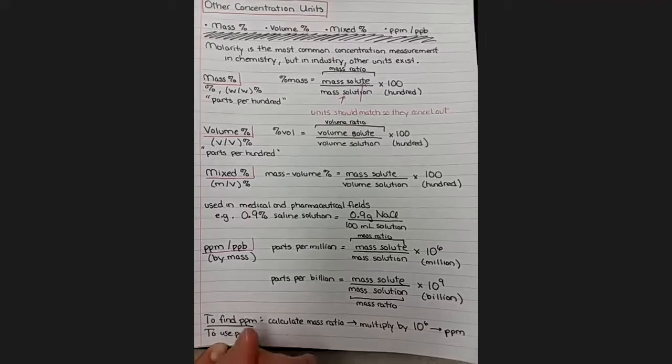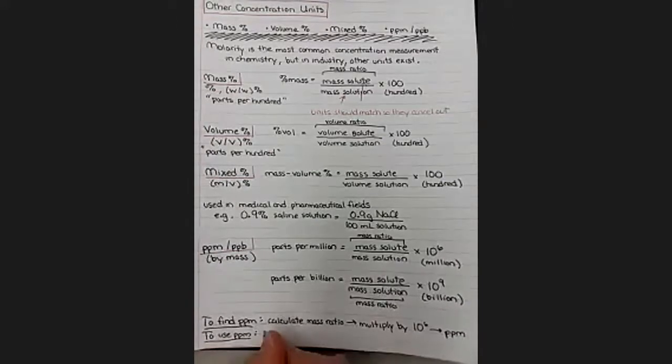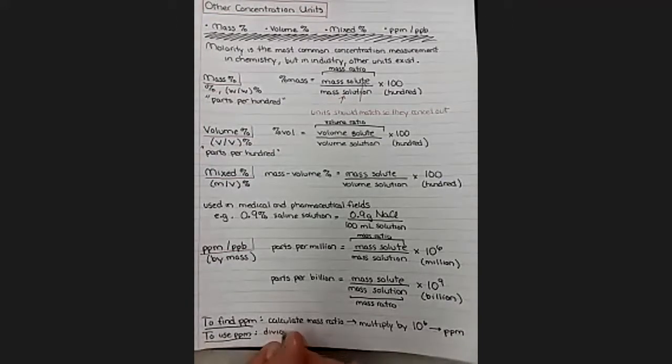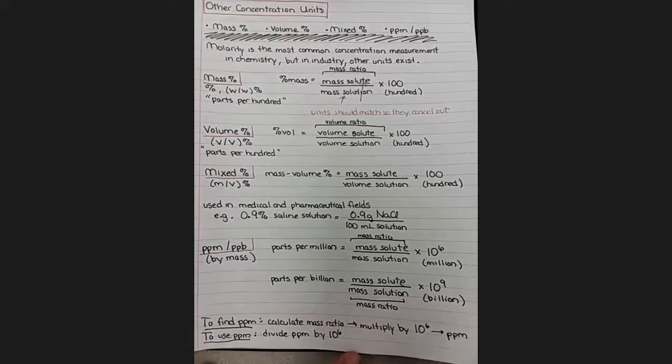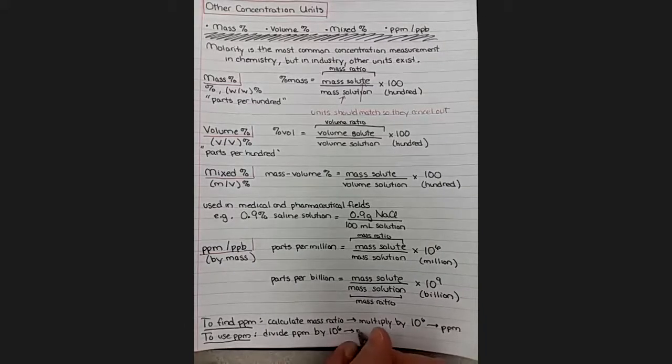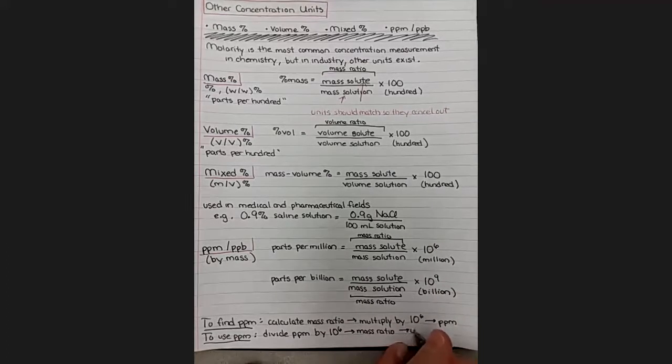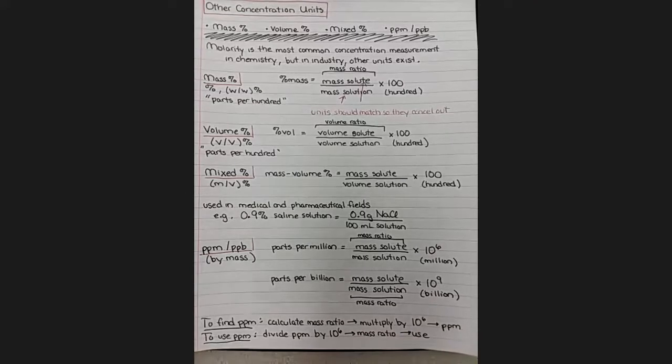When you want to use this number, you use it a little bit differently. You do sort of the opposite process. So you take your parts per million, which will be like 5 or 7, and you'll divide it by a million first, giving you that really, really small mass ratio back. And then once you have the mass ratio, then your number is ready to use.